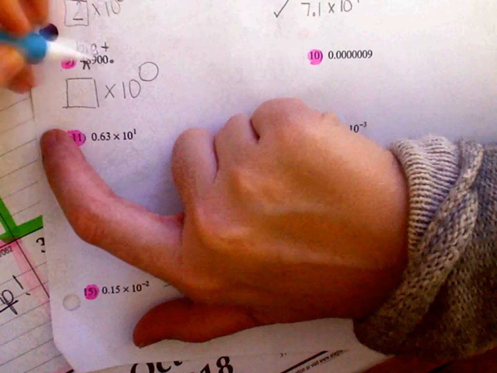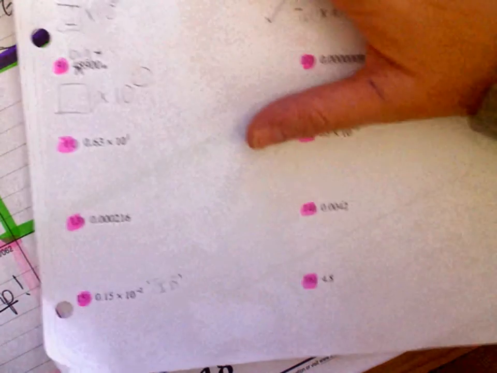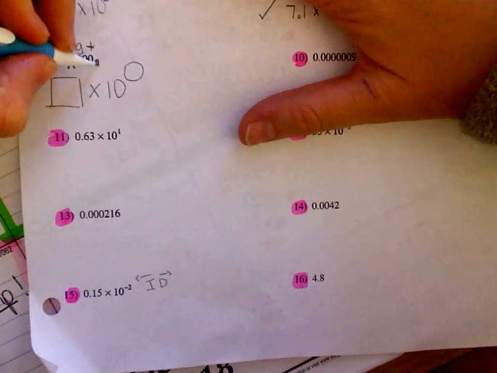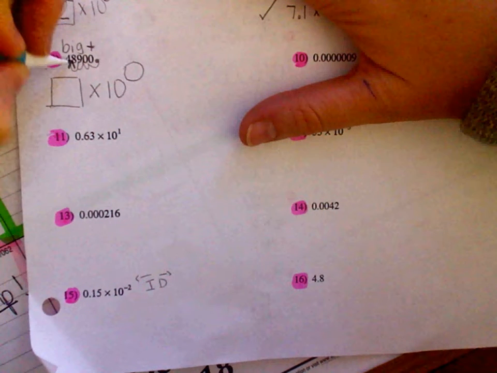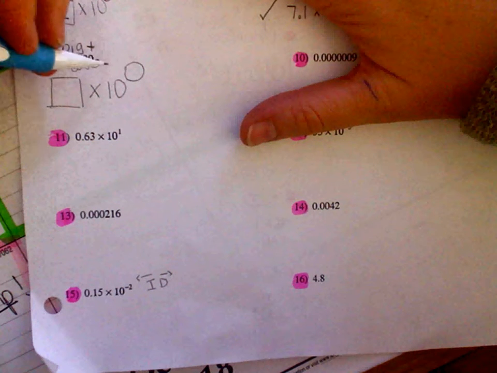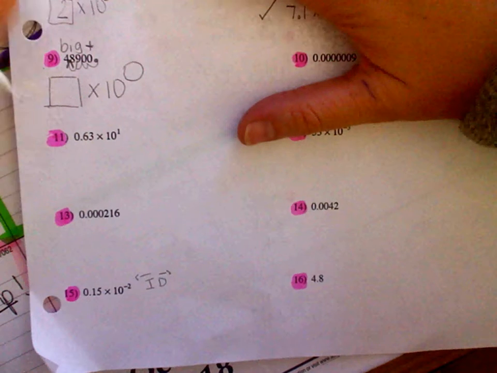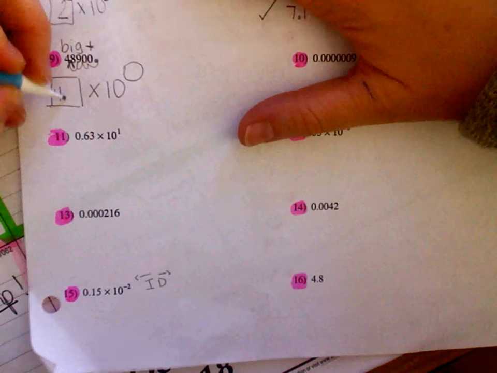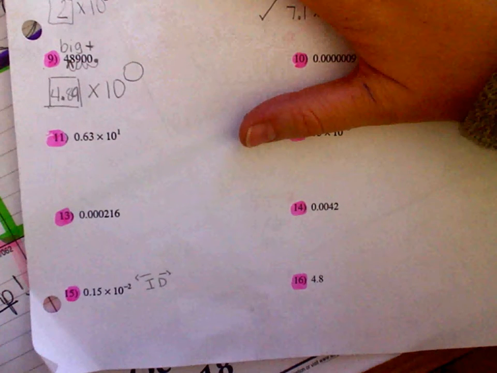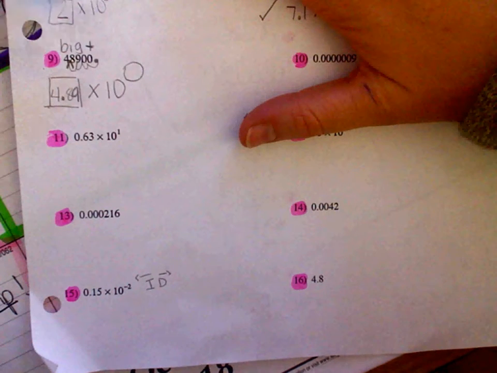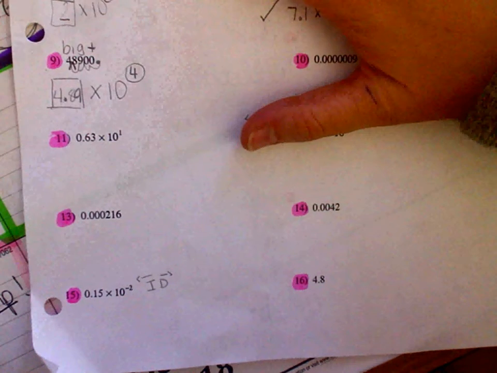So let's count and see how many spaces we need to move the decimal. 1, 2, 3, 4. We move the decimal 4 decimal places to the left. And that gives us 4.89 times 10 to the 4th power, positive 4. 4.89 times 10 to the 4th power is how you write this big number in scientific notation.